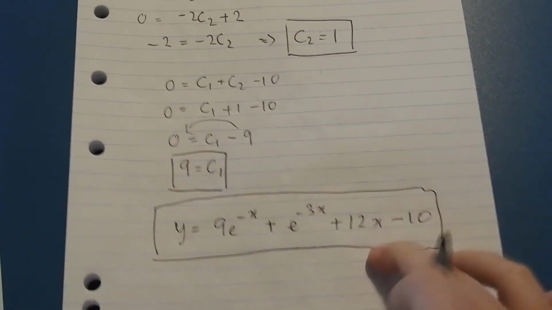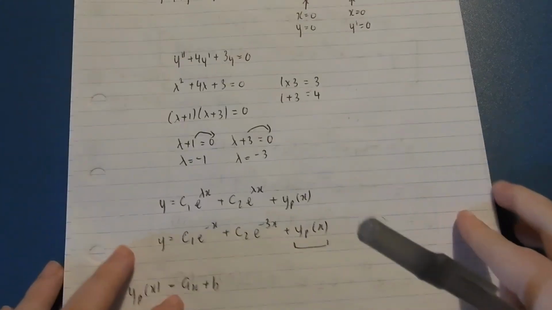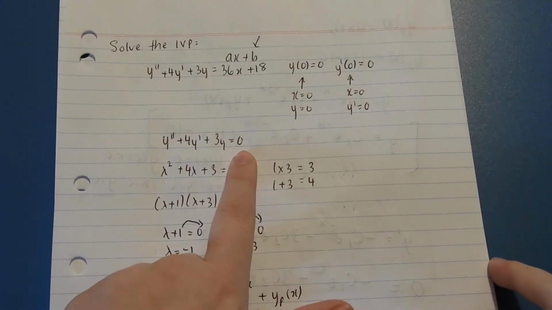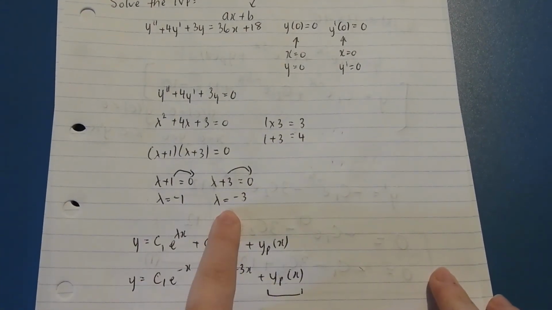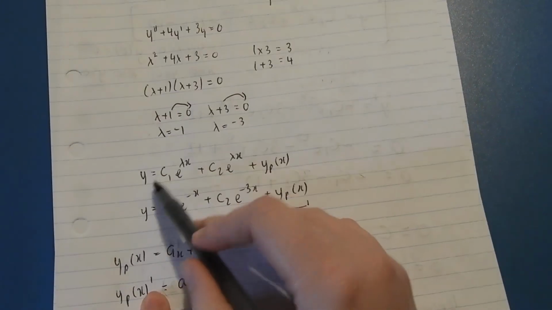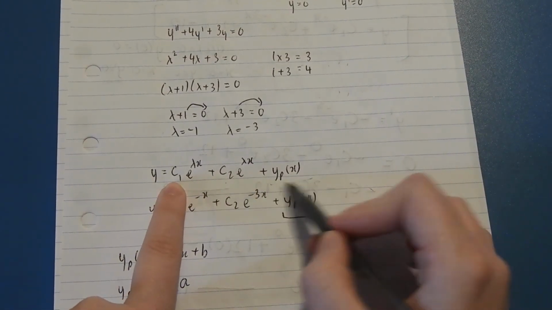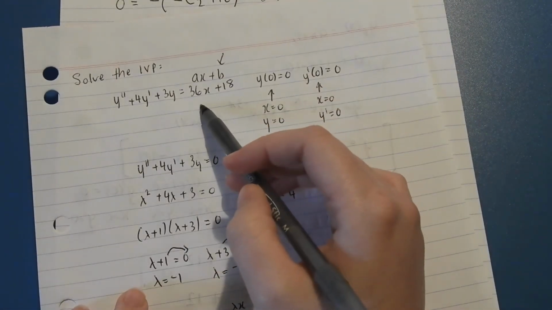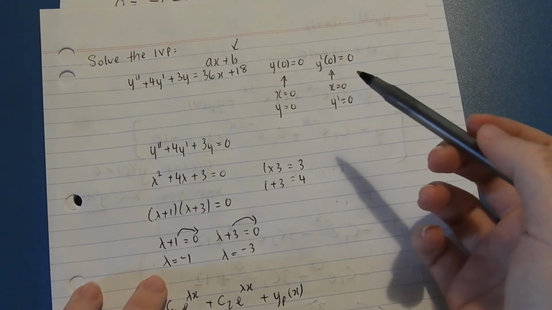Okay, all done. So let's run through the steps real quickly. You grab the left-hand side, set it equal to 0, change it to lambdas. Then you factorize it and find your 2 lambda values. And then you put it in this form with none of the constants found yet and a particular solution on the end. You then look at the right-hand side of the equation and see if it's an exponential. What type of polynomial is it?